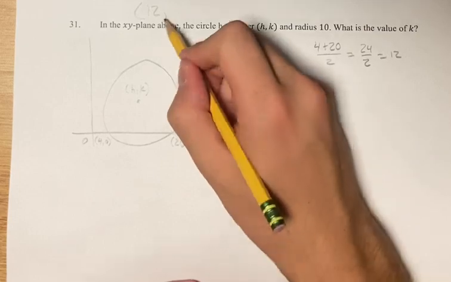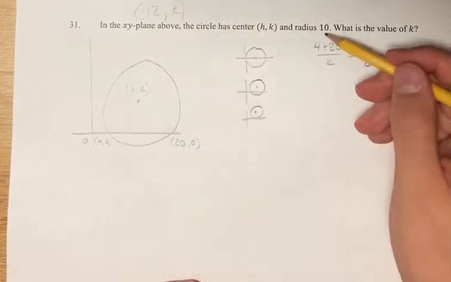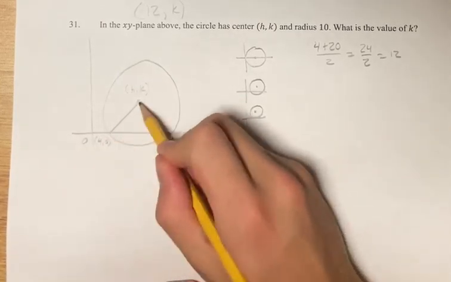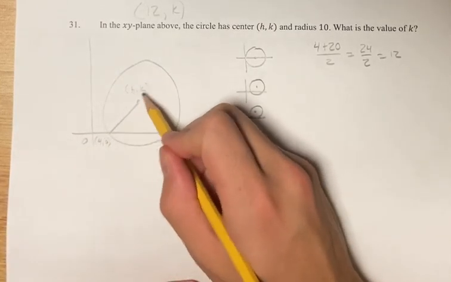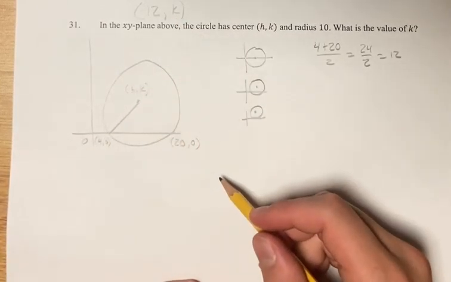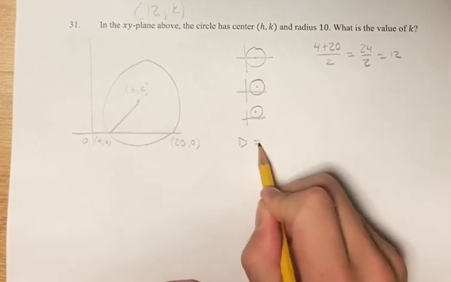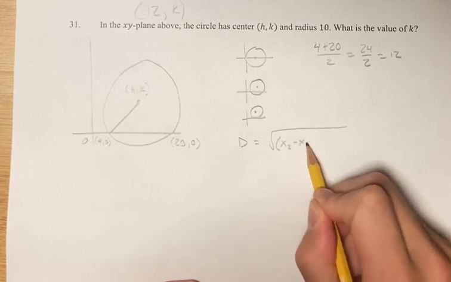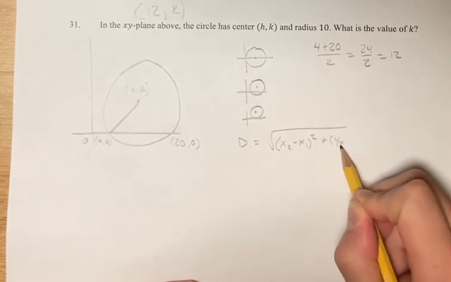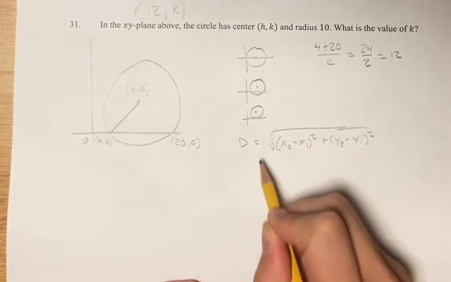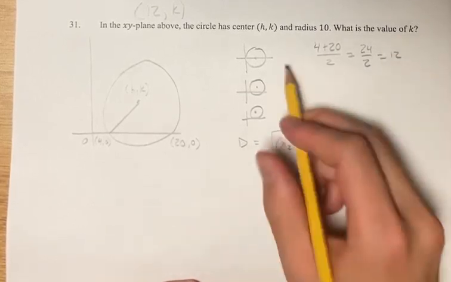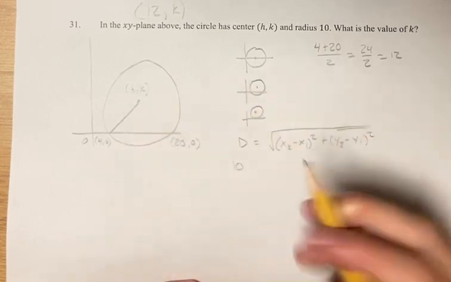Now what is k? Well, if we know that the radius is 10, then this line segment right here between (4, 0) and (12, k) has a length of 10. So we can use the distance formula, which says the difference in x values squared plus the difference in y values squared, and then taking the square root of the whole thing is the distance between them. So the distance is 10 because it's the length, it's the radius.